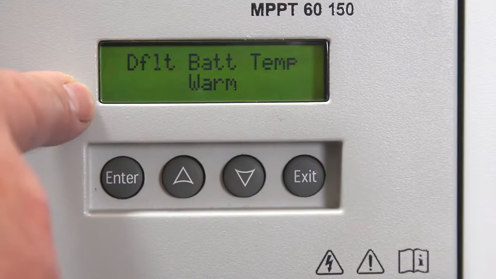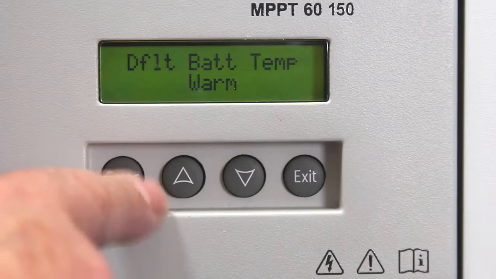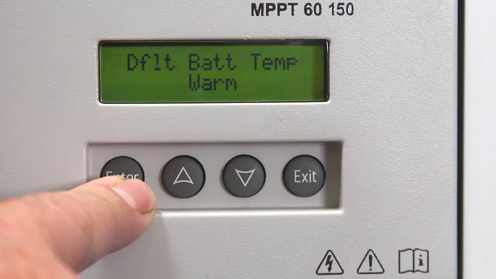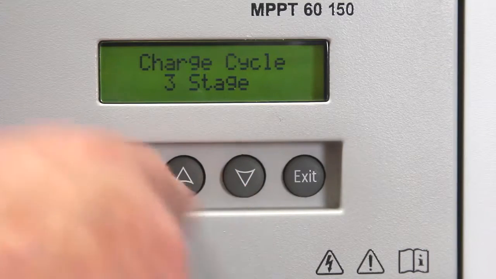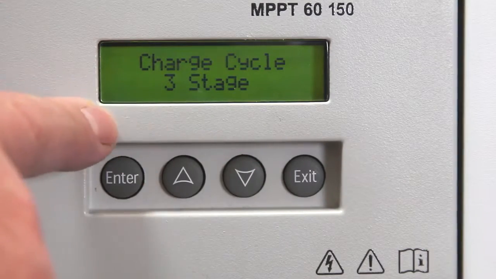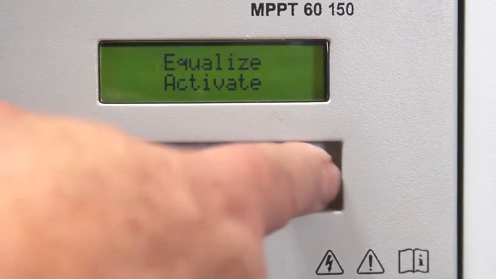Default battery temp: hot, warm, cold. That would be used in cases where you do not have a battery temperature sensor. Charge cycle is typically always 3-stage for the charge controller, and then back to equalization.